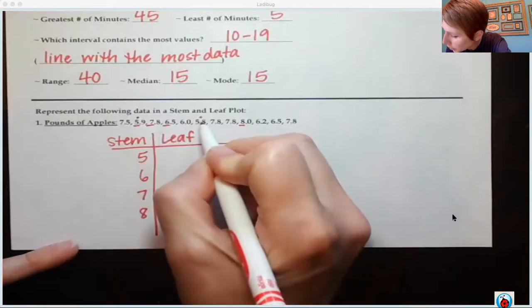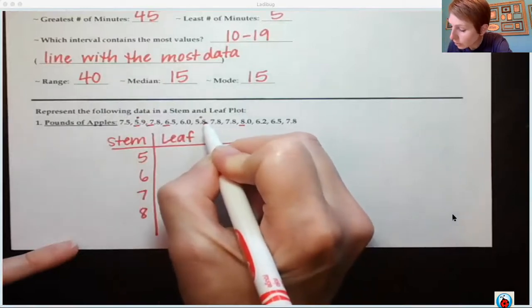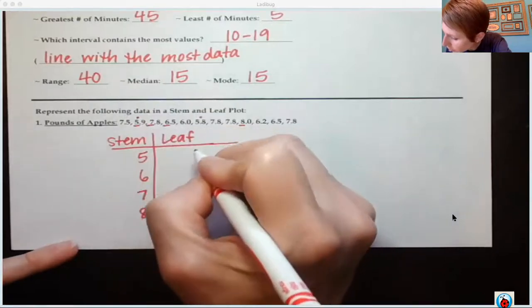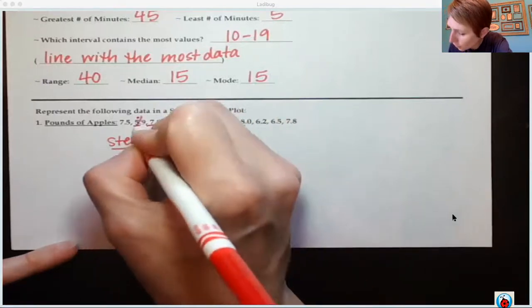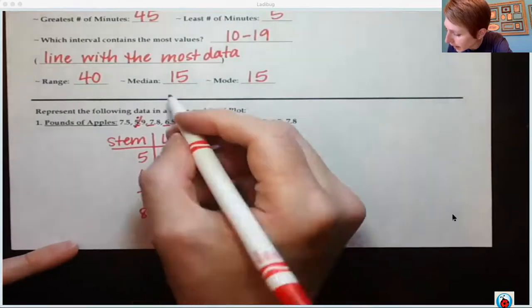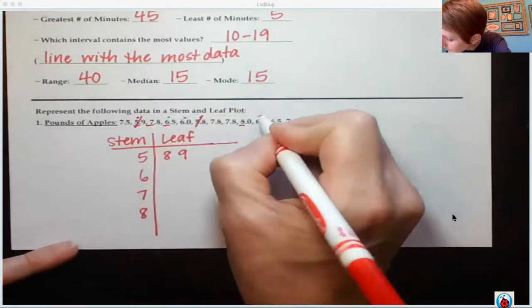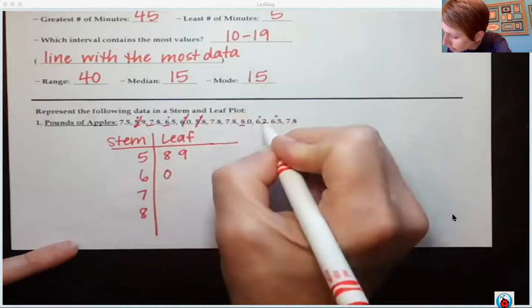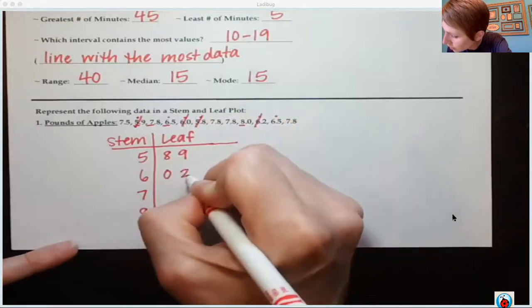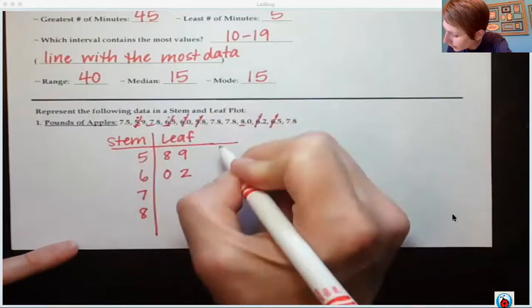5.9 and 5.8. Well, least to greatest still. 8 is smaller than 9, so I would put 8, 9. Go through and find all your ones with a stem of 6. I have a 0, my smallest, a 2, and then 2 5s.